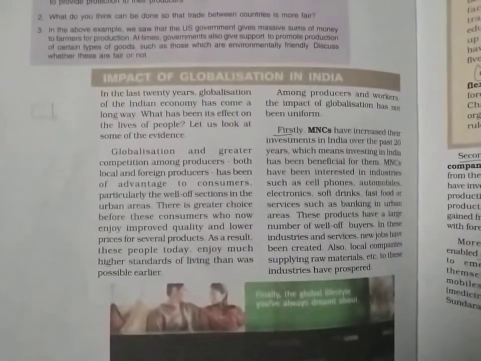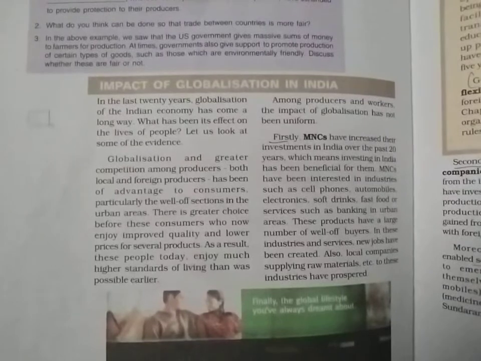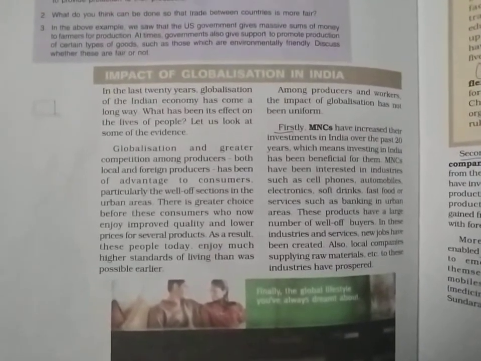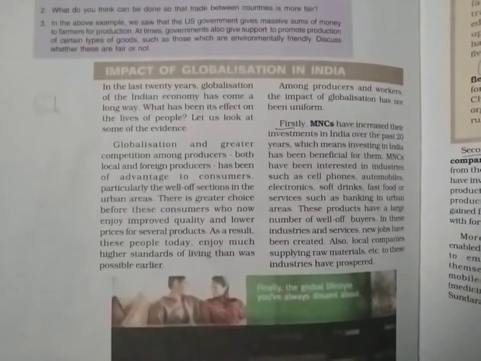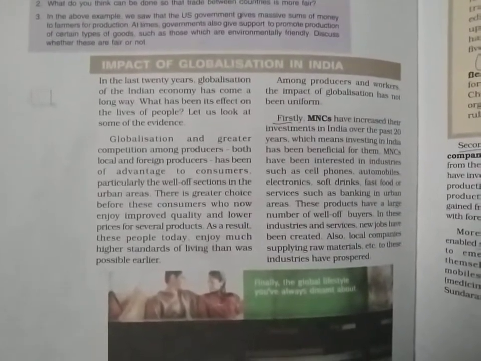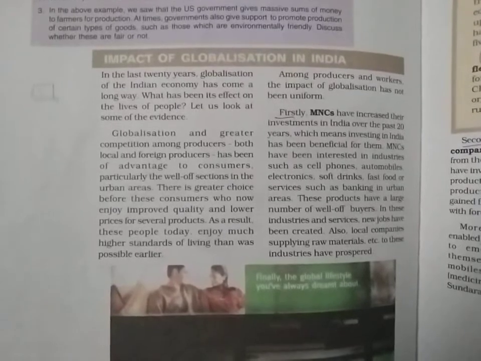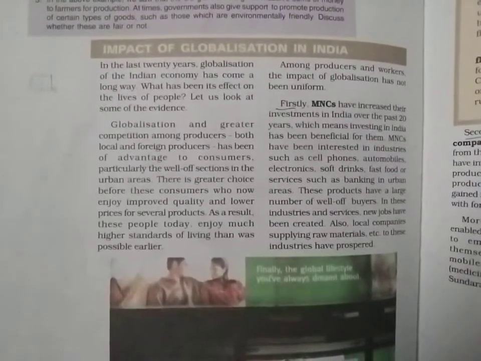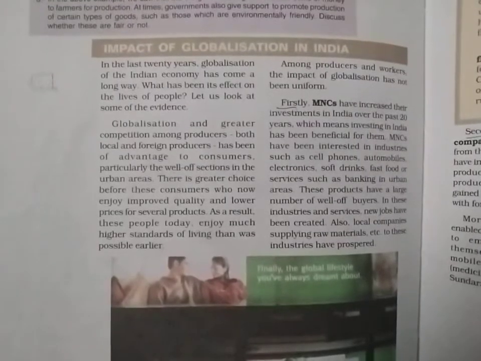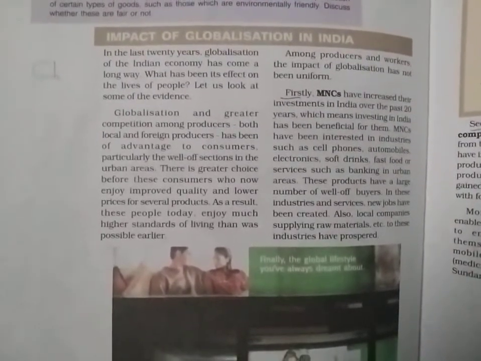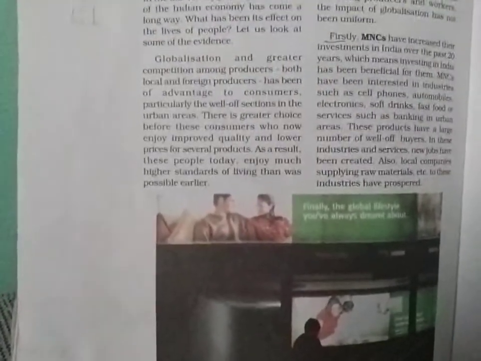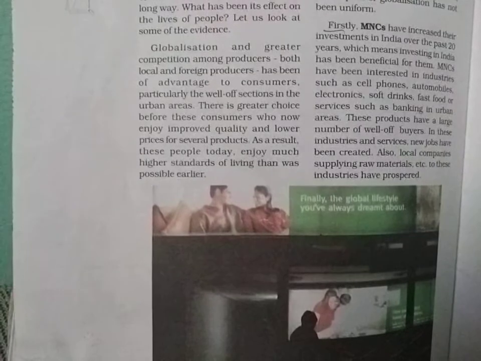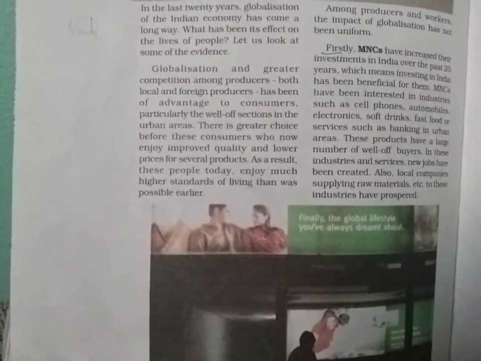Next, I am going to discuss the impact of globalization in India. In the last 20 years, the globalization of the Indian economy has come a long way. What has been the effect on the lives of the people? So what happened in the last 20 years is that globalization has been brought to the Indian economy, and that has very good implications for the Indian market. Globalization means the integration of business, and various companies came to India to do business.